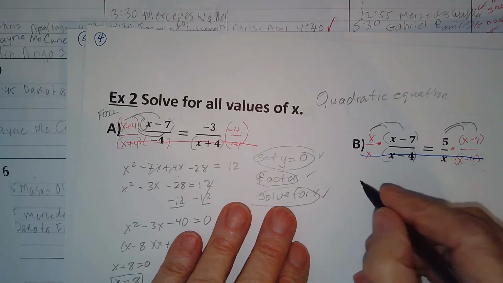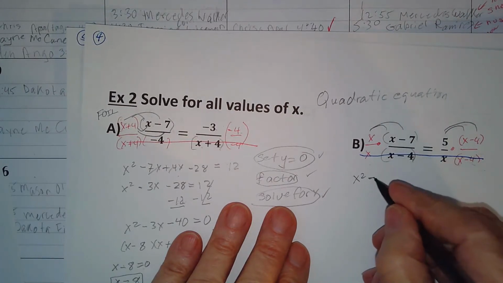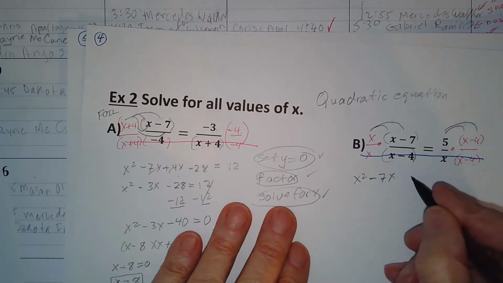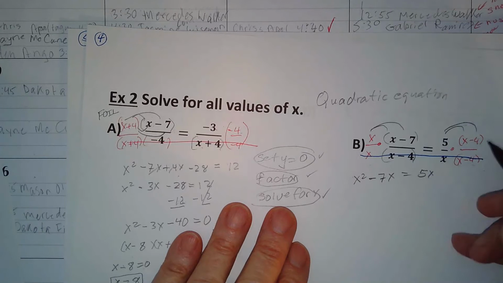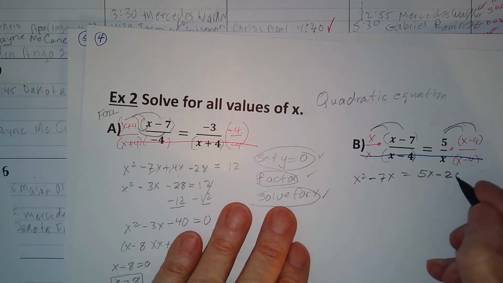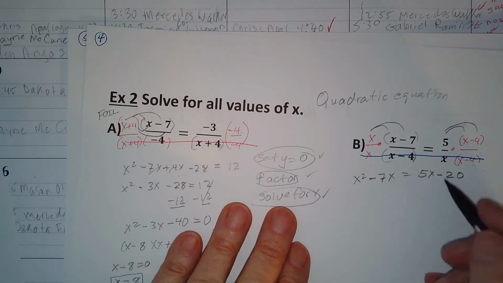And x times x is x squared. x times negative 7 is negative 7x. And that equals 5 times x is 5x. And 5 times negative 4 is negative 20. So you have, well, let's put this all together.